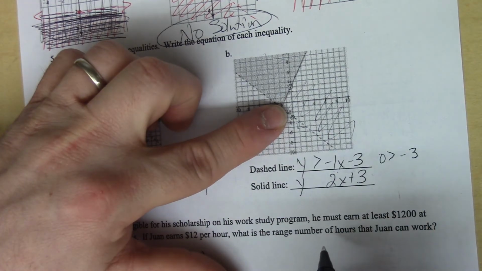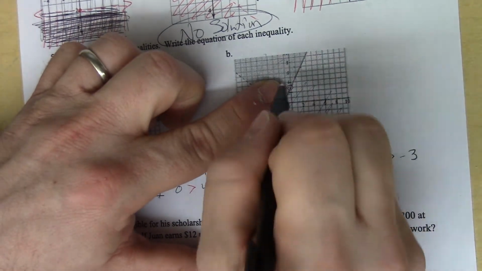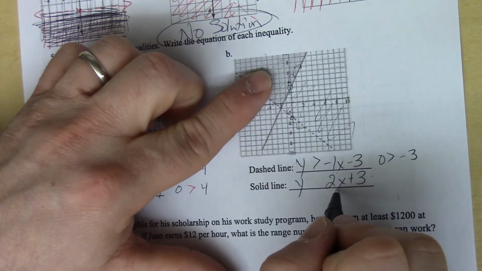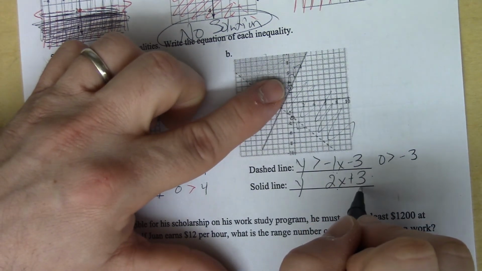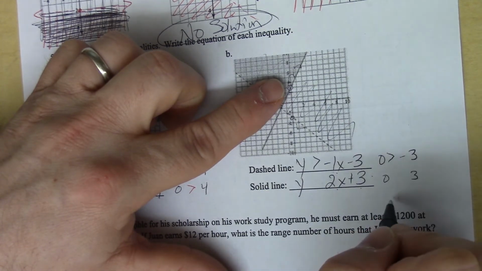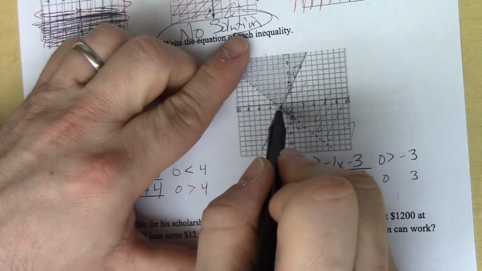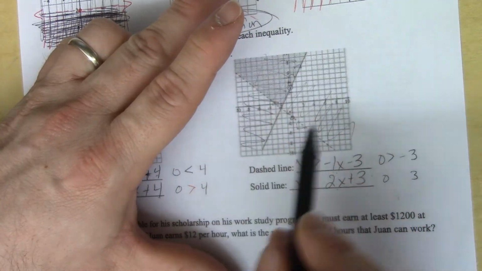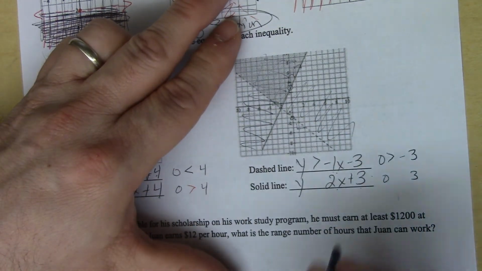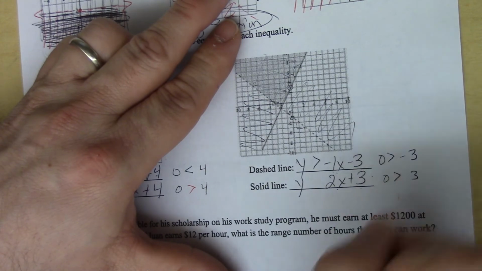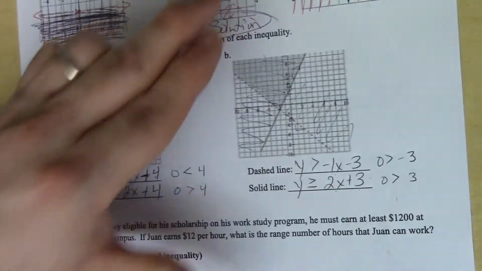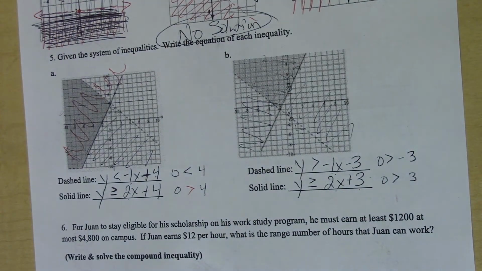Boom, okay? For this one, again, I started at 3, and I went up 2 over 1, up 2 over 1, and so on. So that's how I got the 2x, and 3 is where it started. And I test 0. And again, for this line, okay, I need it to not work, because 0, 0 is not in the solution. So for this to not work, I would just go like that. And so I get greater than or equal to for my solution on that one, okay?